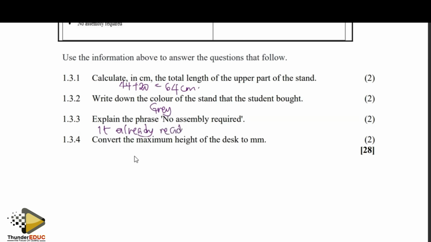We can say it's already ready, or we can say no unattached parts. All parts are attached together.